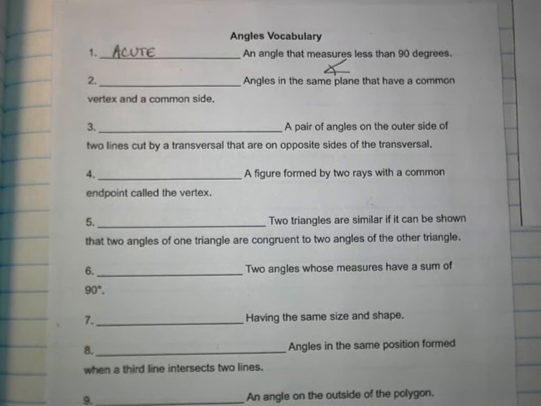It's an acute angle. It is less than 90 degrees. We have three types of angles. Acute is less. A right angle is perfectly 90, and obtuse is more than 90.